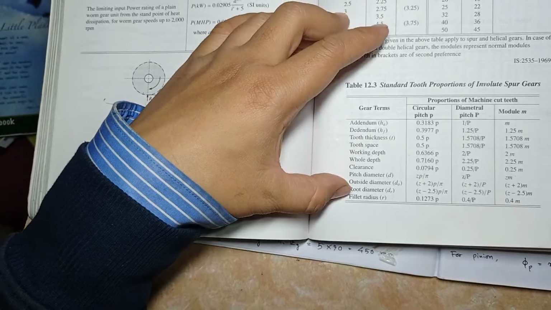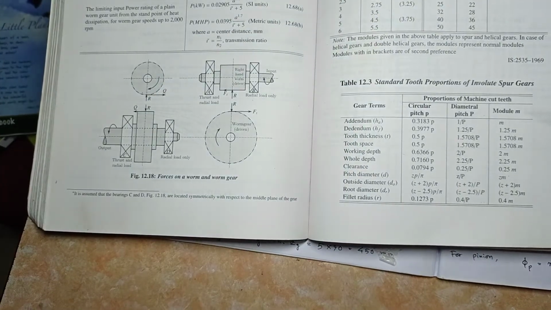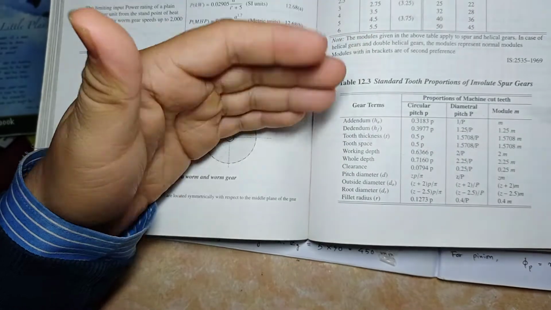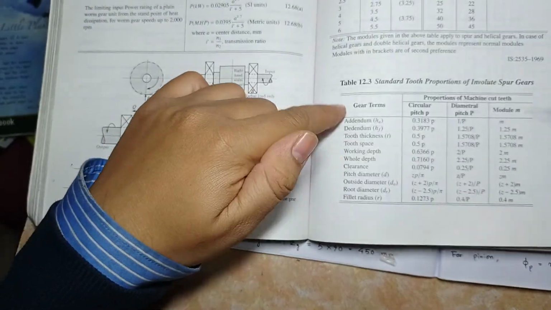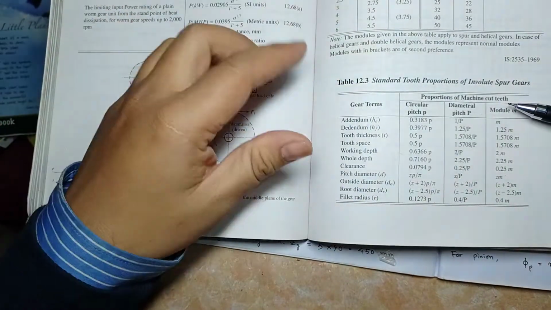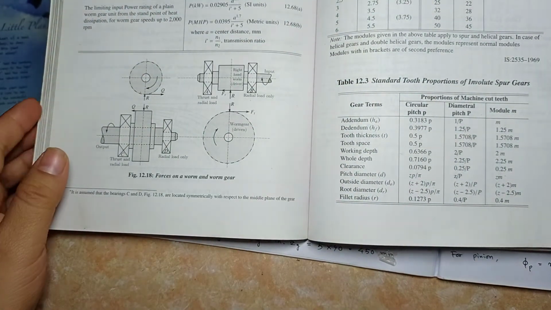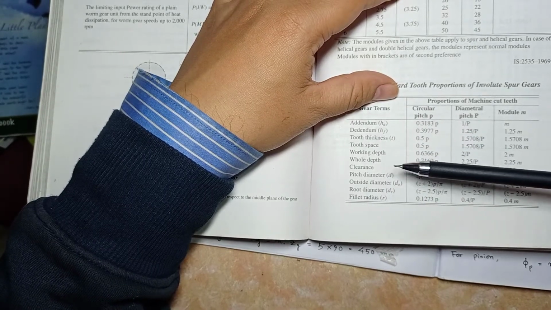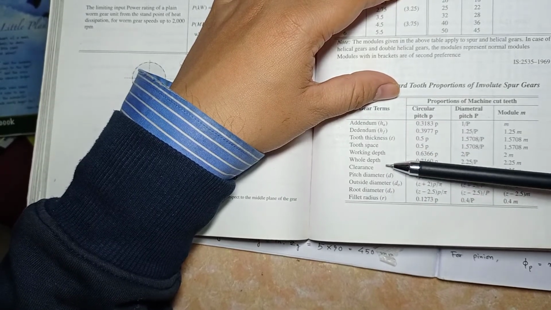Although it is not clarified in some questions how many tooth proportions you have to calculate, it's up to you. You can calculate 3 or 4. If the question asks you to calculate addendum, tooth thickness, tooth space, everything, then you have to calculate all those.